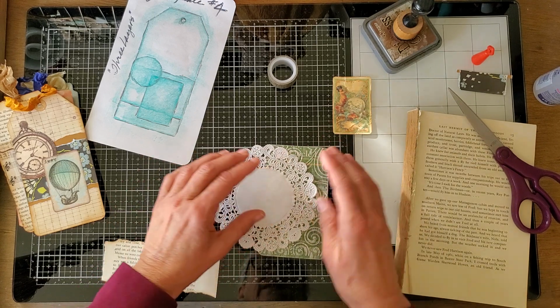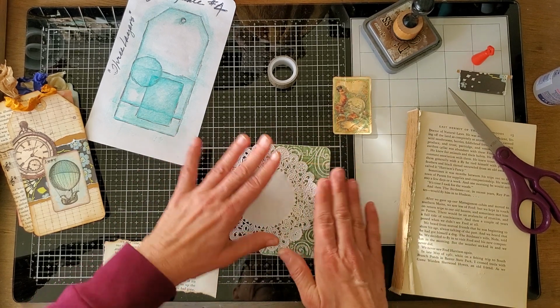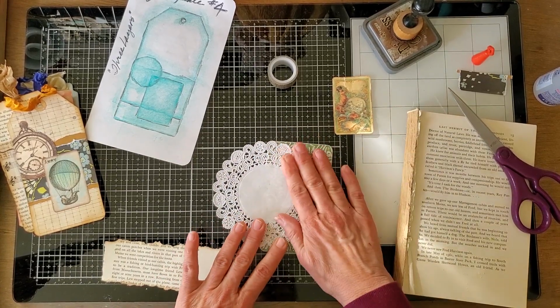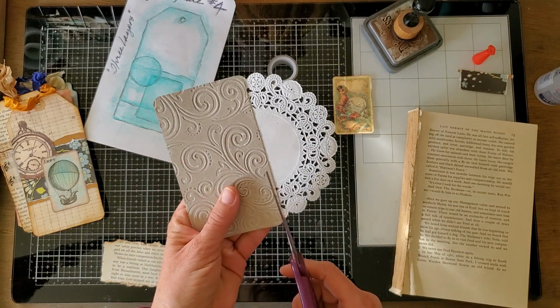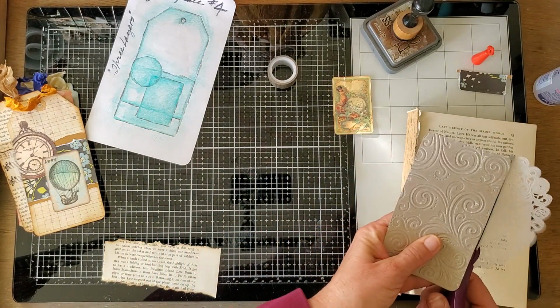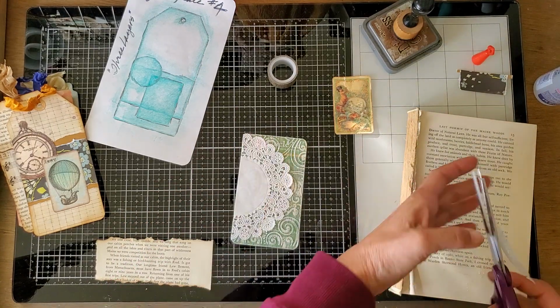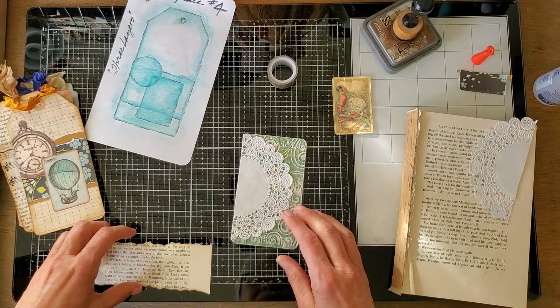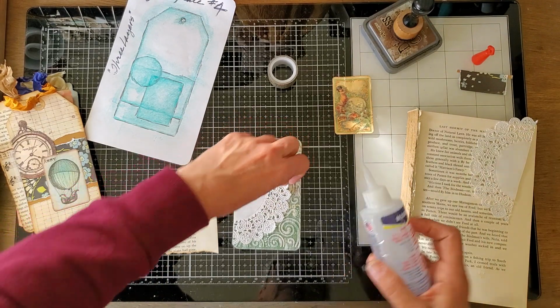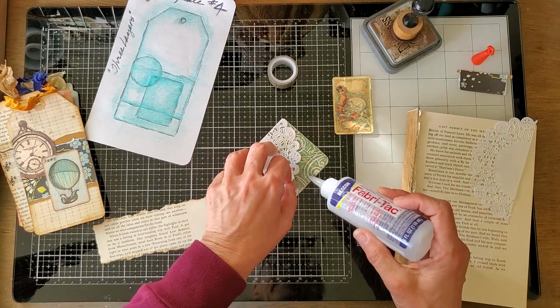I kind of don't want that in there, so. Okay, now I'm just going to cut this off so that I can keep track of my edges. Okay, and now I need to put a little more glue right there. I can see that.